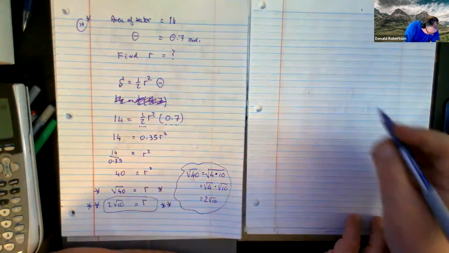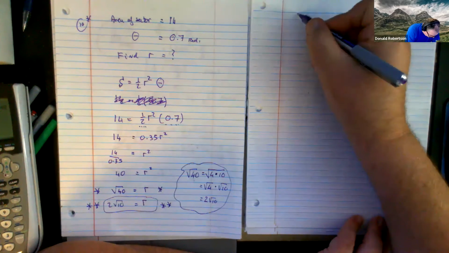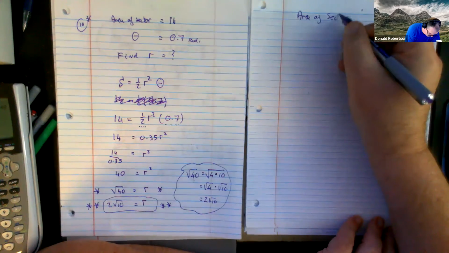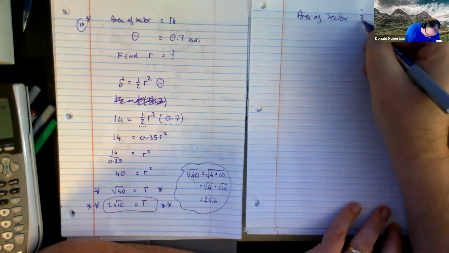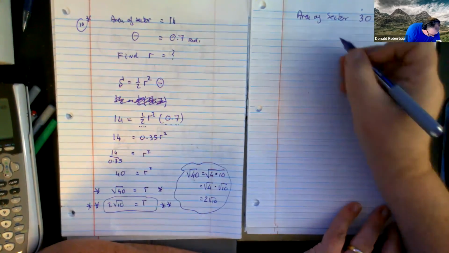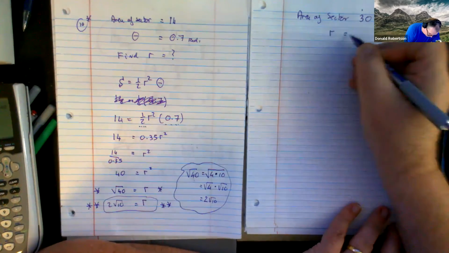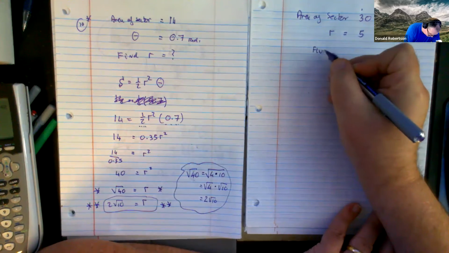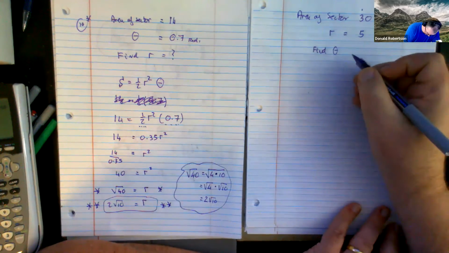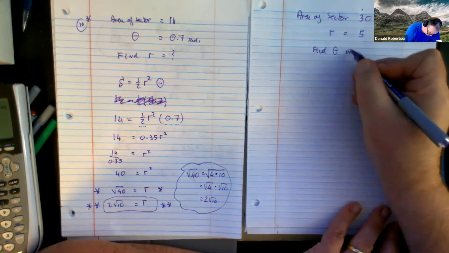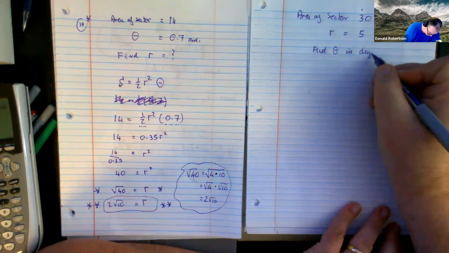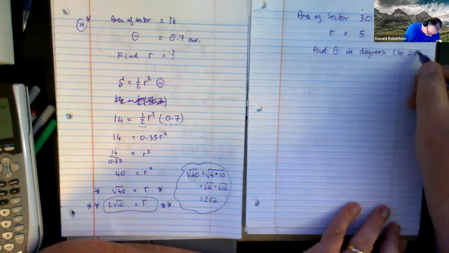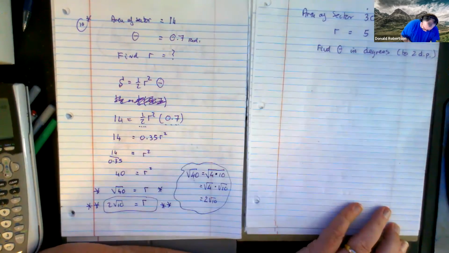So let's look at another version of that question. This time we've got the area of a sector, and it's going to be 30. And we're going to tell you r is 5, and we're going to ask you to find the angle theta in degrees. Oh, to 2 decimal places.